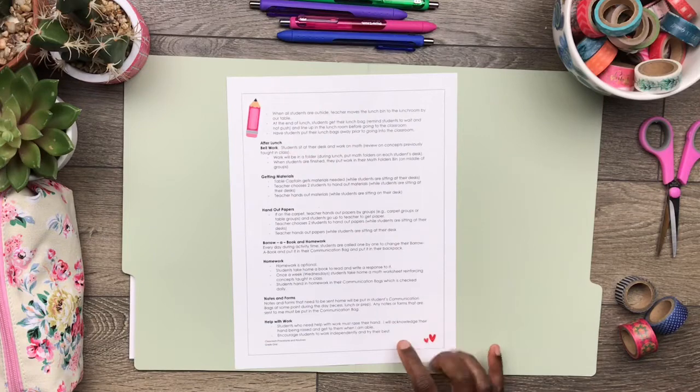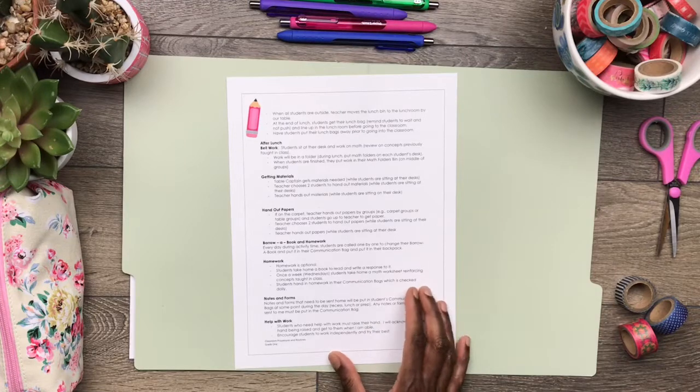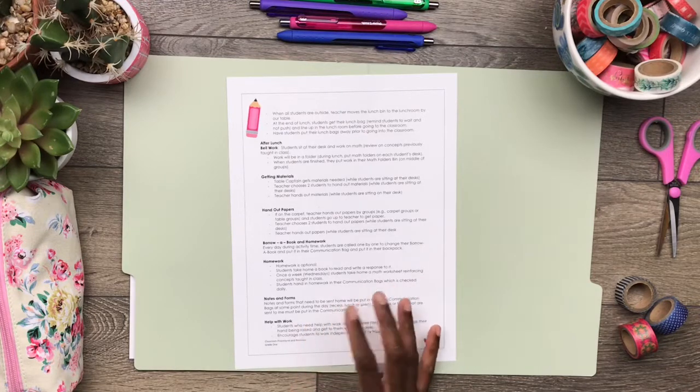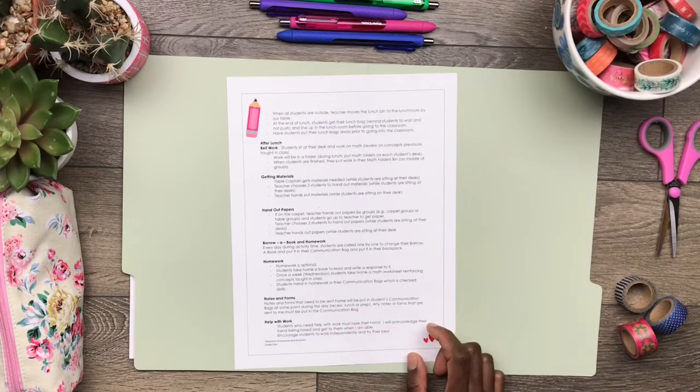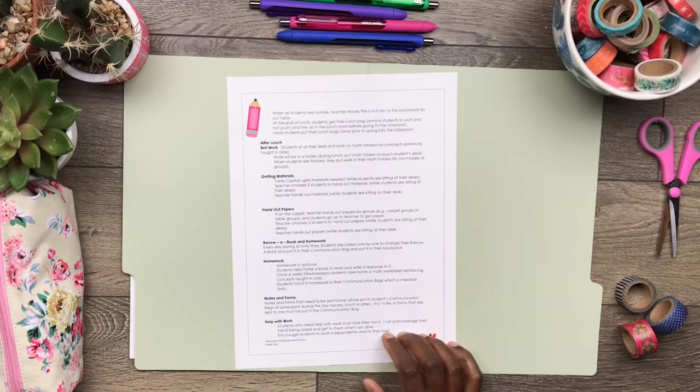So what I need them to do, if they need help, they can ask kids at their group, sure, but raise their hand if you need me. I will look around, I'll acknowledge that I see their hand, like, Susie, I see your hand. Give me a minute, I'm working with so-and-so, or whatever, right? But I really want my kids to be independent workers.